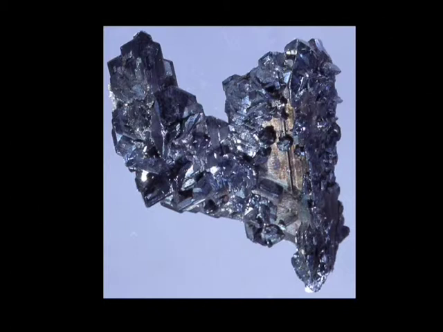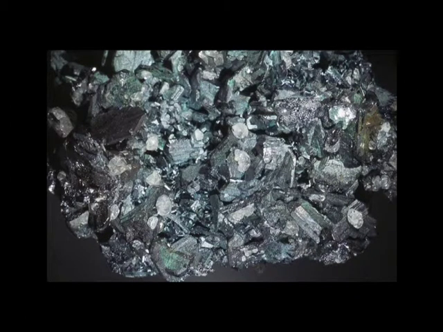Another group of chalcocite crystals, about 2.5 centimetres across. And this specimen consists of numerous thin tabular crystals of chalcocite encrusted by colourless calcite crystals on matrix. And the field of view there is about 5 centimetres.